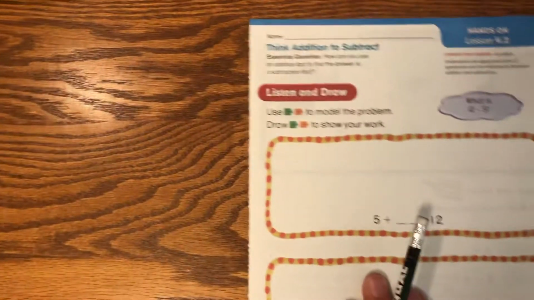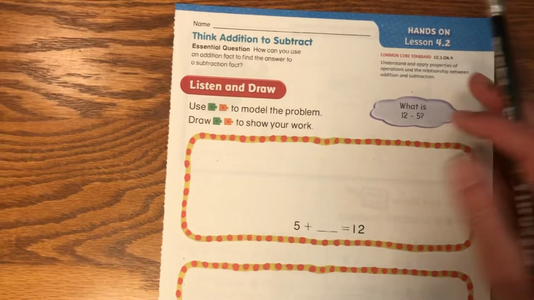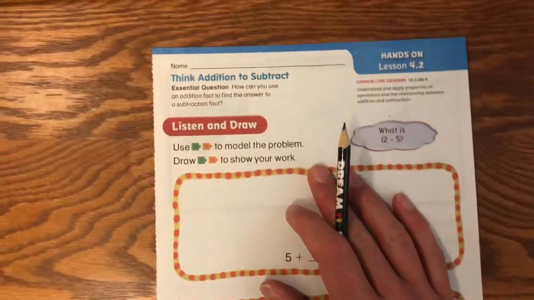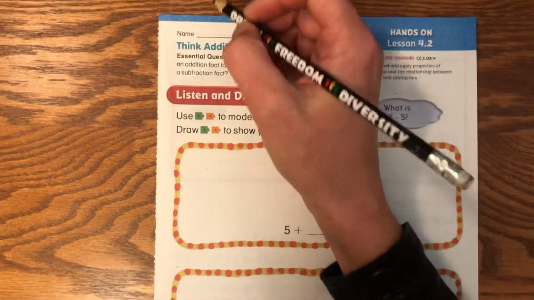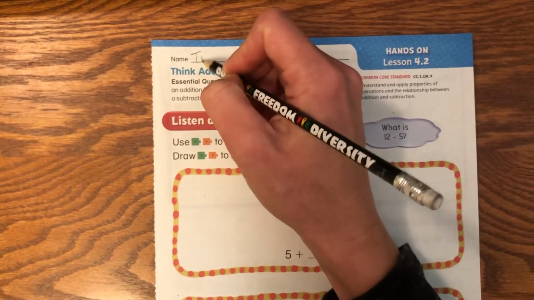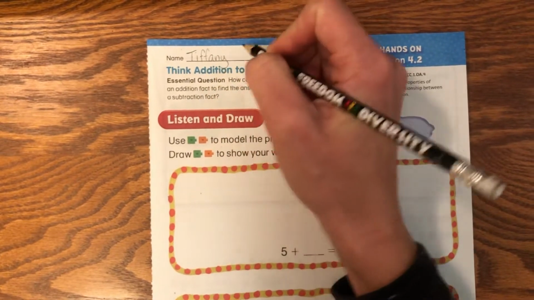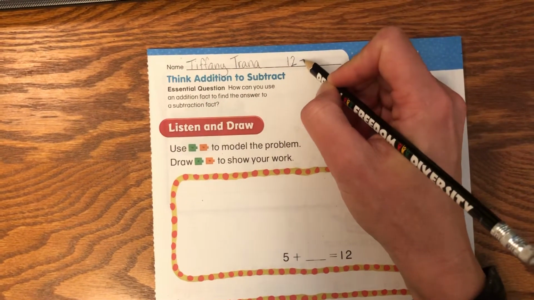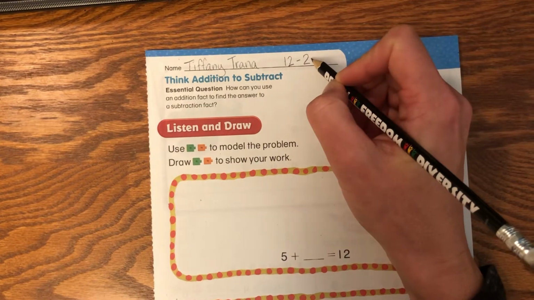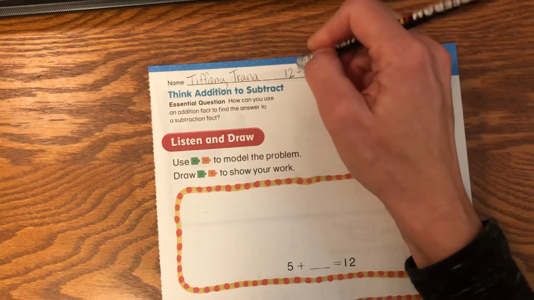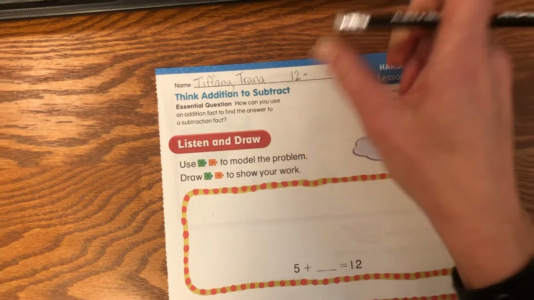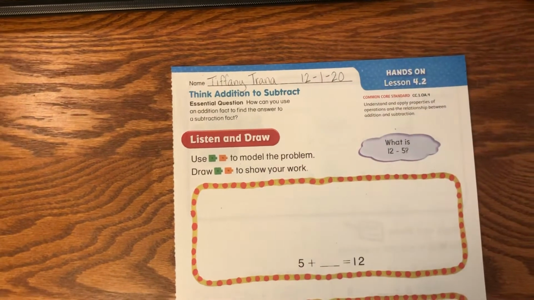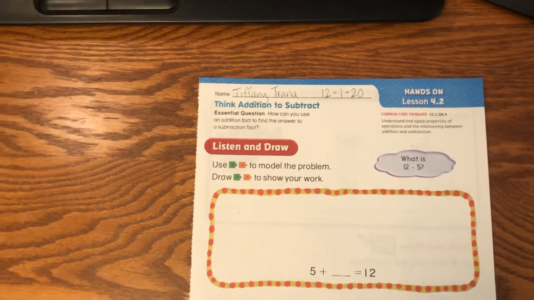Now that you're warmed up, you should have your paper ready to go. Let's put our name at the top. Name on your paper, first thing. And the date, December 1. Mrs. Tran is getting her dates mixed up. It's December 1, isn't it? December 1, December 1.